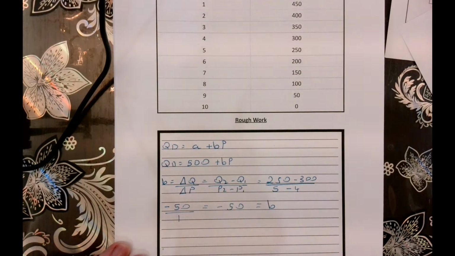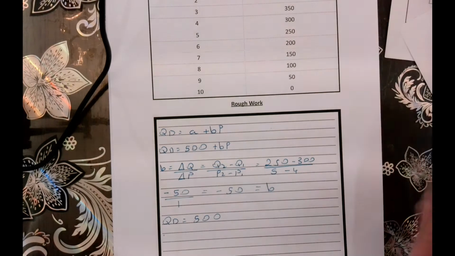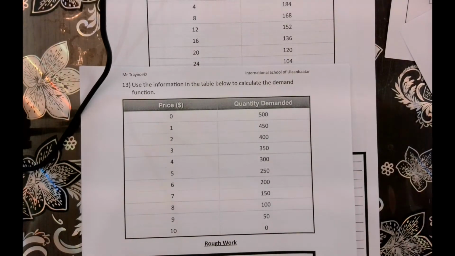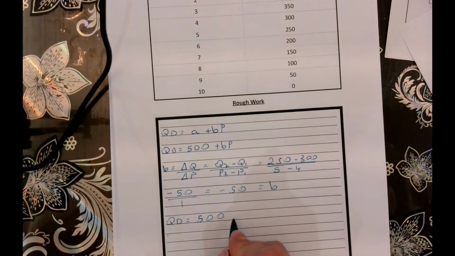That is our slope. What I mean by our slope is, if price rises by $1, quantity demanded will fall by 50 units. If price falls by $1, quantity demanded will rise by 50 units. So what we have here is QD equals 500, which is our A. Okay, we worked that out up there because we just read the table at the very top. Okay, at a price of 0, 500 is bought. Right now, minus 50p. That's the answer to that question.